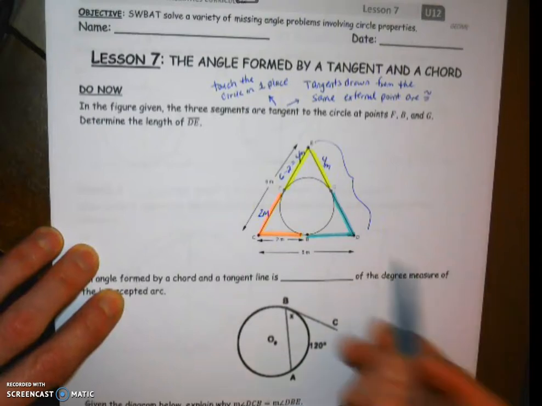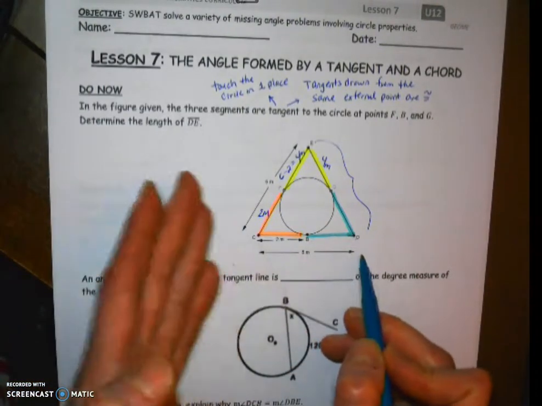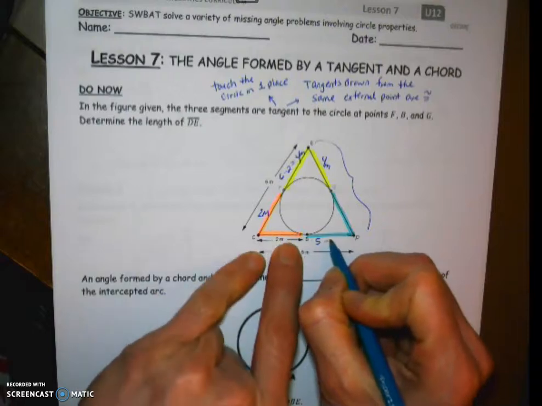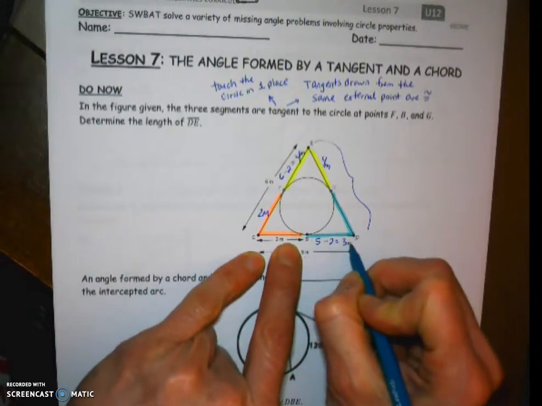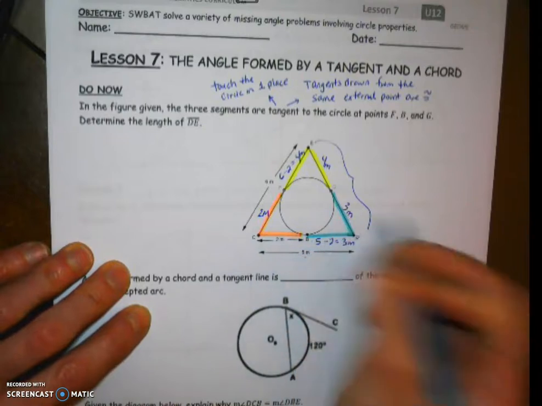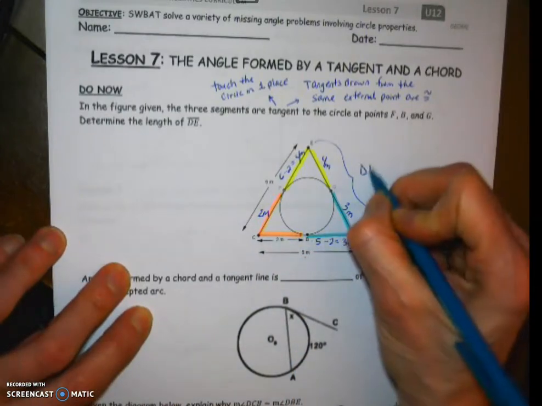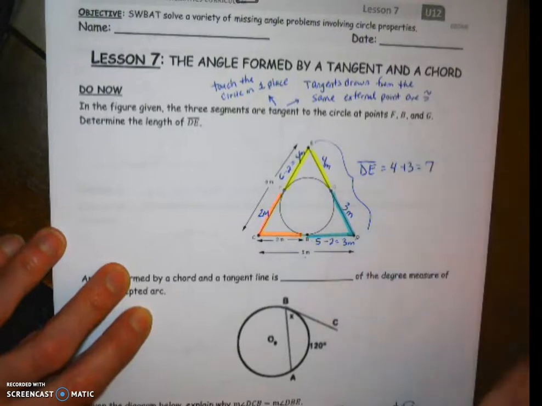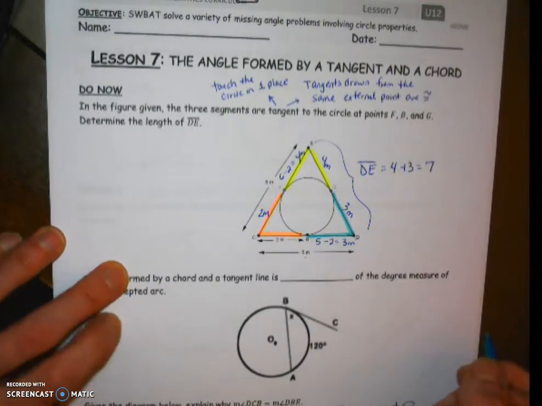Now we need to find the length of BD. The length from C to D is 5 meters, so 5 minus the 2 meters here is 3, which means if BD is 3 meters, then GD is also 3 meters. So the segment DE is going to be equal to 4 plus 3, which is a total of 7 units. This is so fun.